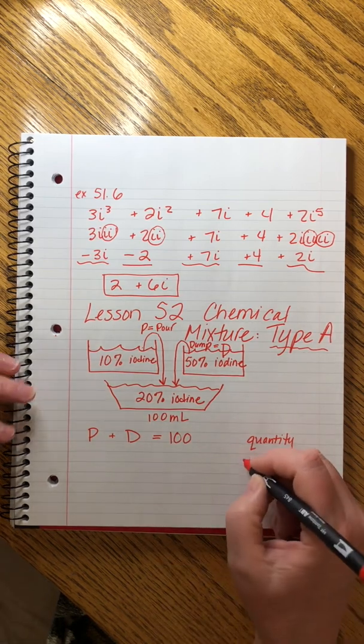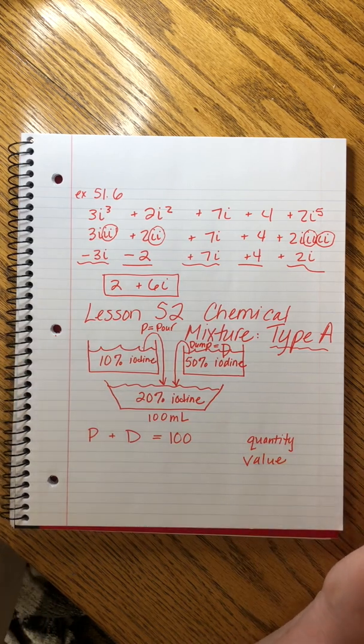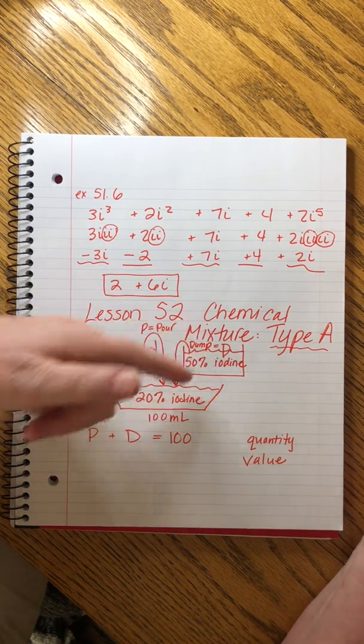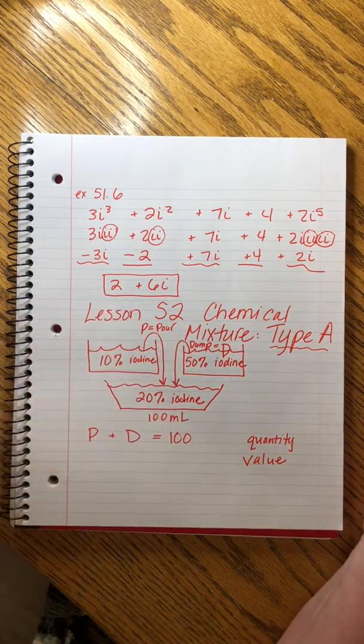Now we're going to write a value statement, and just like we did with our other value statements in system of equations, we're going to use these percentages to fine-tune these amounts, and that will help us take into account the strength of them.